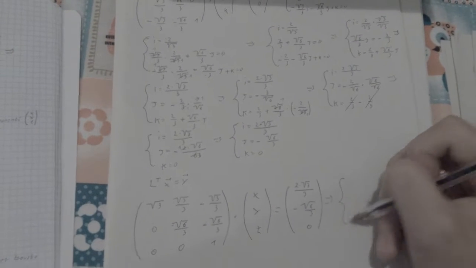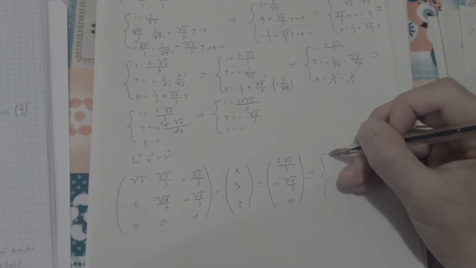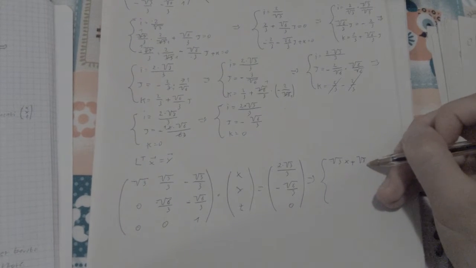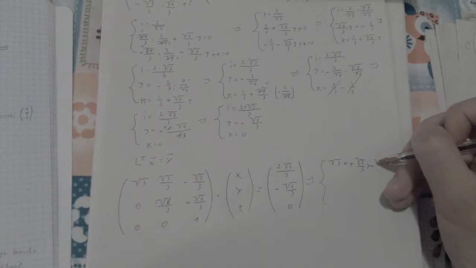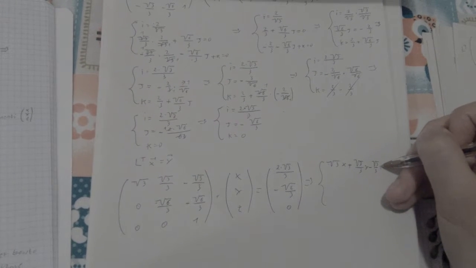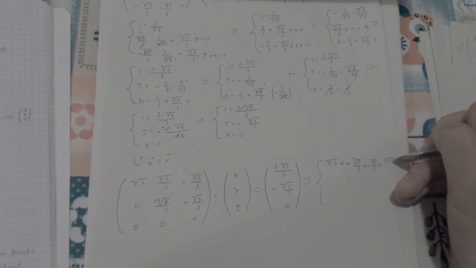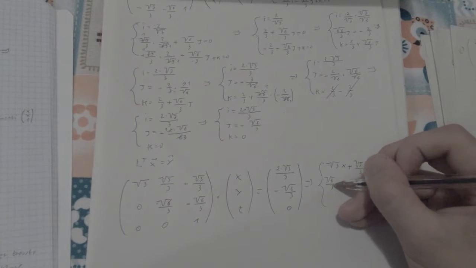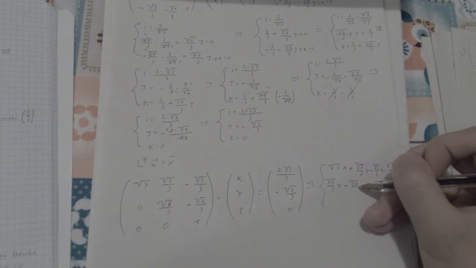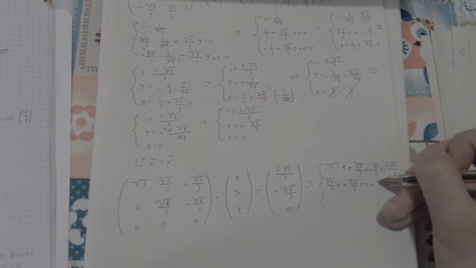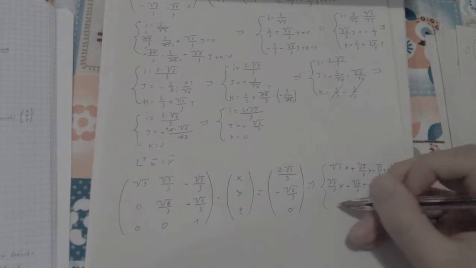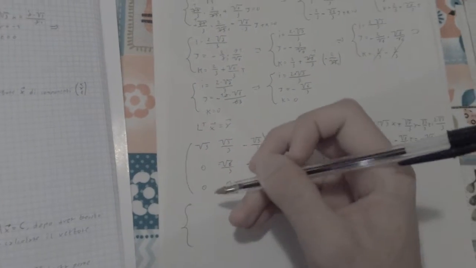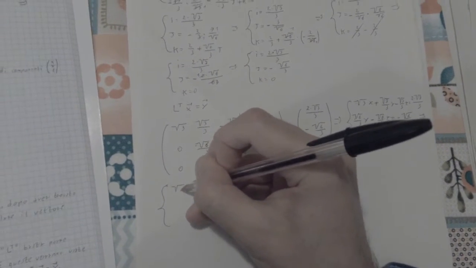And so this is actually going to give us our last system of linear equations, which is square root of 3x plus square root of 3 over 3y minus square root of 3 over 3z equal to 2 times the square root of 3 over 3. Then we have square root of 6 over 3y minus square root of 6 over 3z equal to negative square root of 6 over 3, and then we have z equal to 0. There we go. So let's try to solve this. Hopefully it won't take too long.